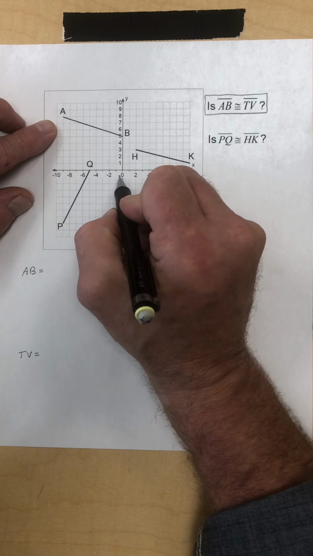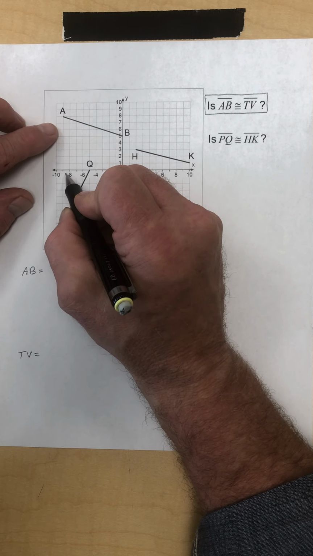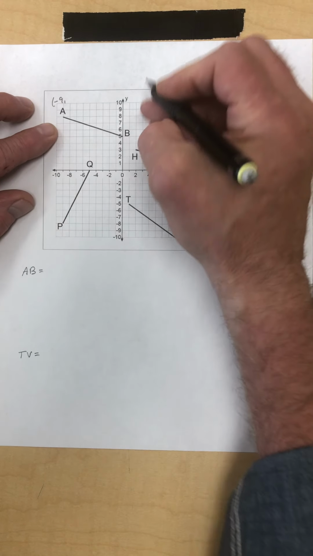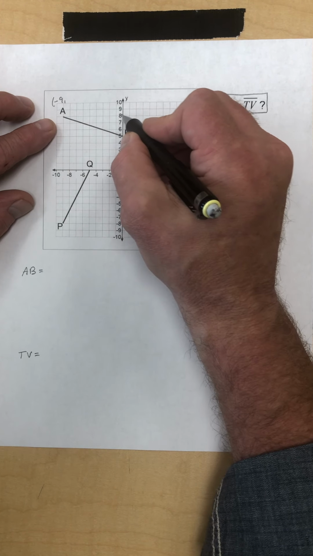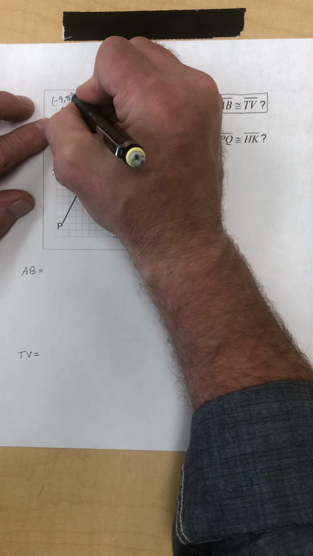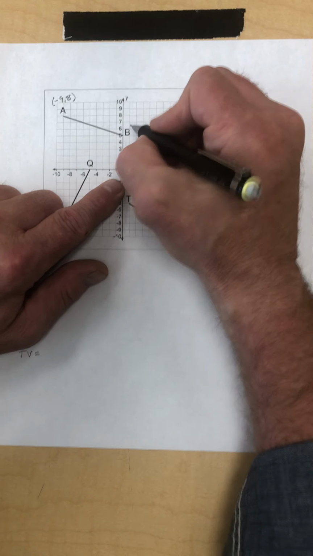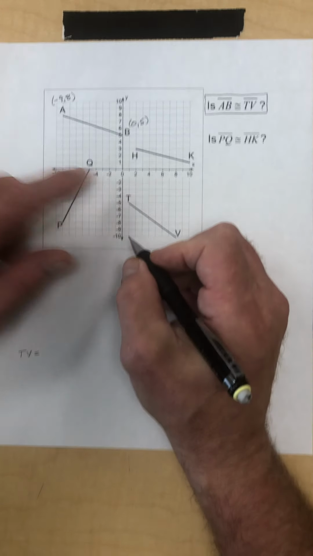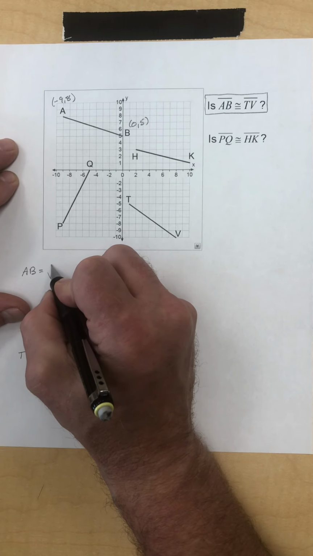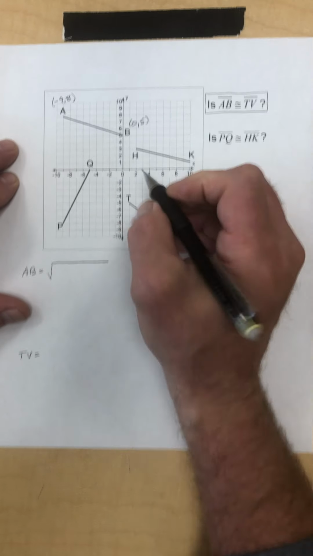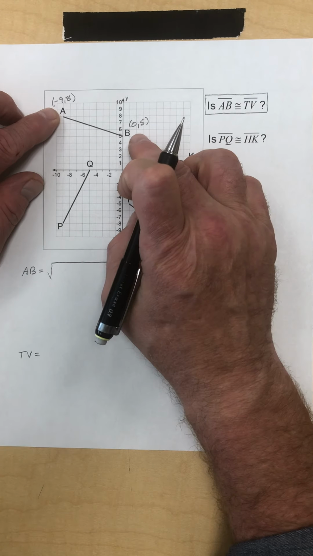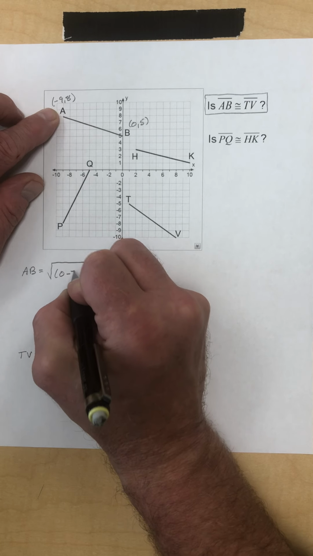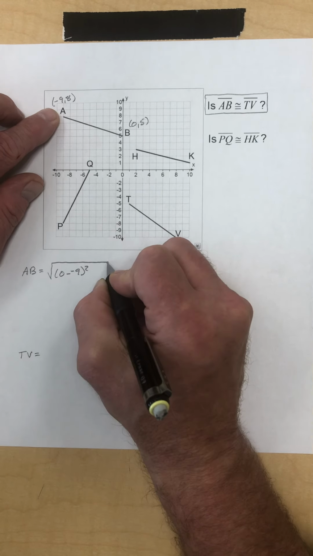It looks like on this graph, A would have coordinates -9, 8, and B would have coordinates 0, 5. So let's do AB first. I've got to subtract the x coordinates and square that. So 0 minus a -9, squared.